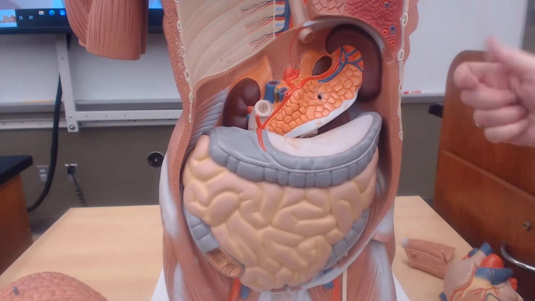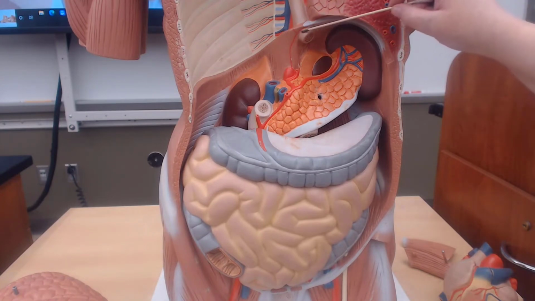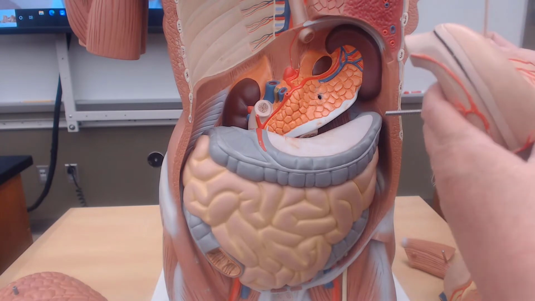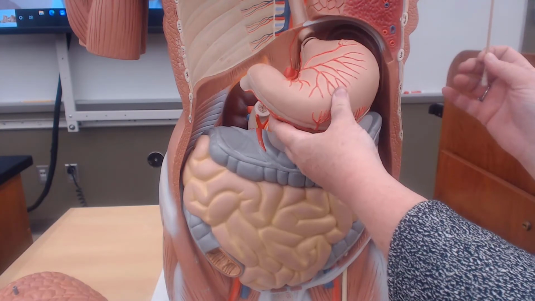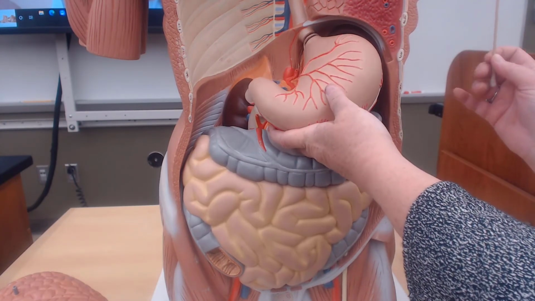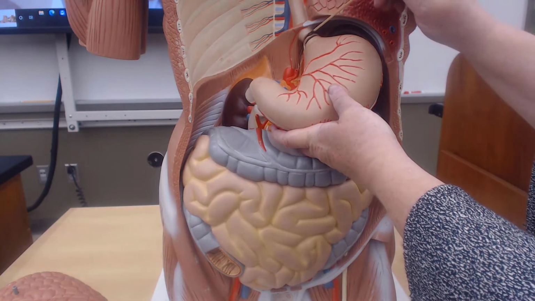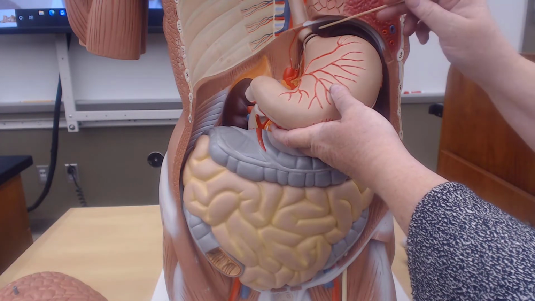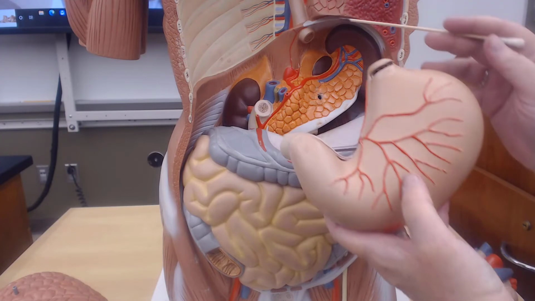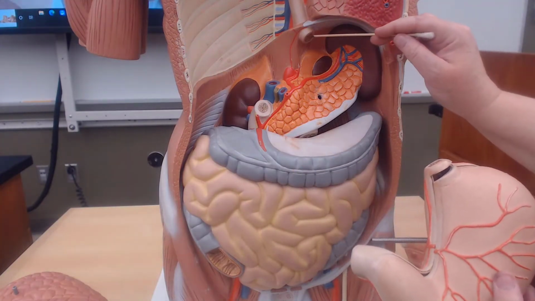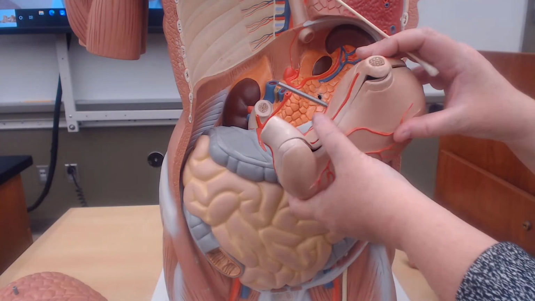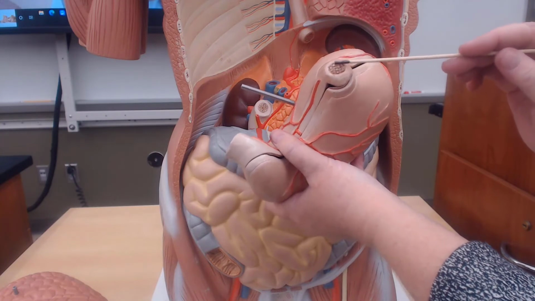Okay, so here we have our esophagus, and food is going to come down the esophagus, and it is going to go through a valve in order to enter the stomach. So I could ask you about this valve at this location or at this location.